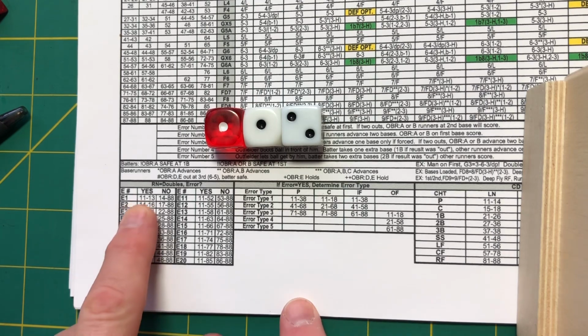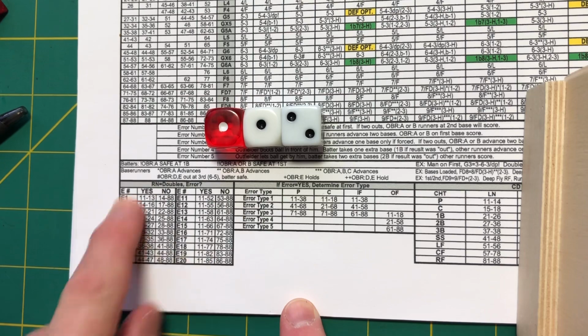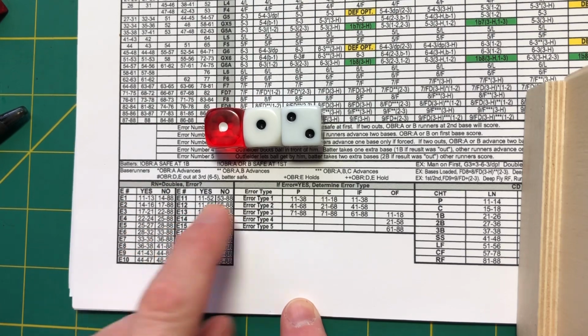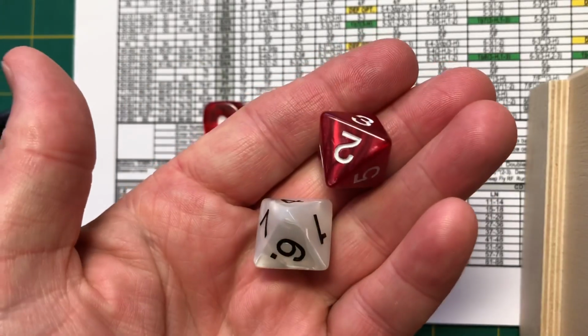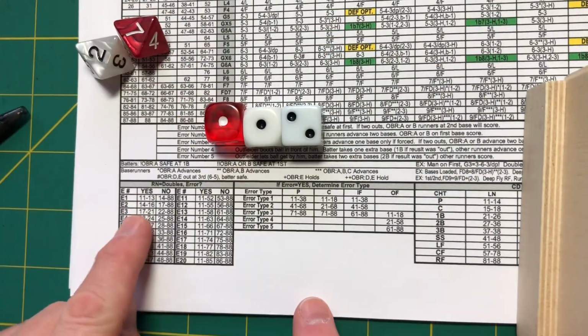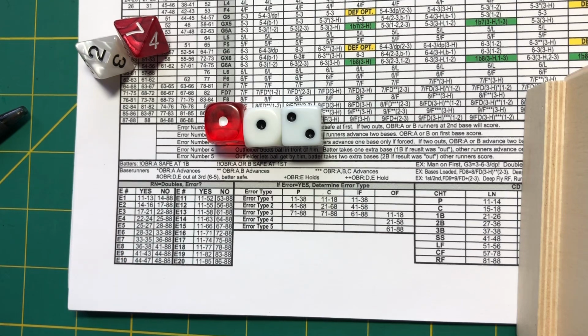Now, your error chart is right here. All you need to do is to roll your 2d8 dice, look at the chart, comparing it with the fielding rating, the error rating for the player involved.